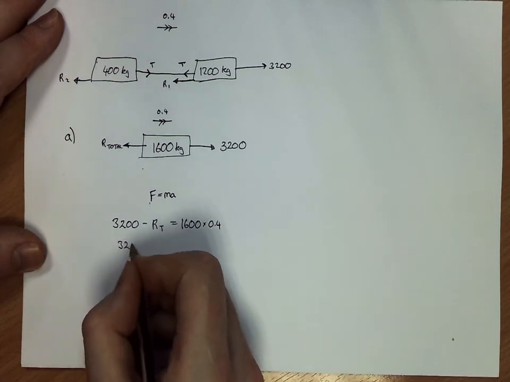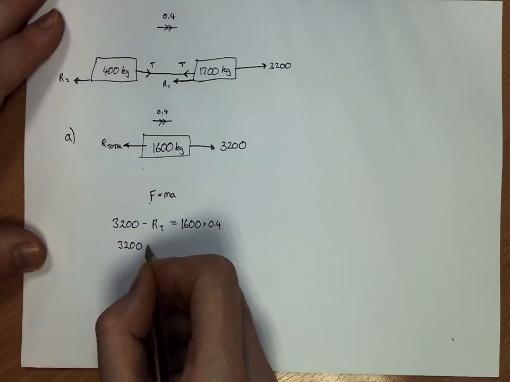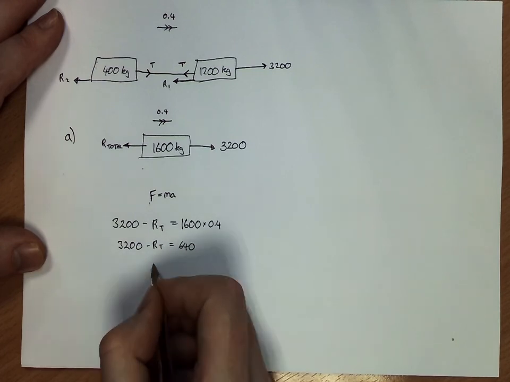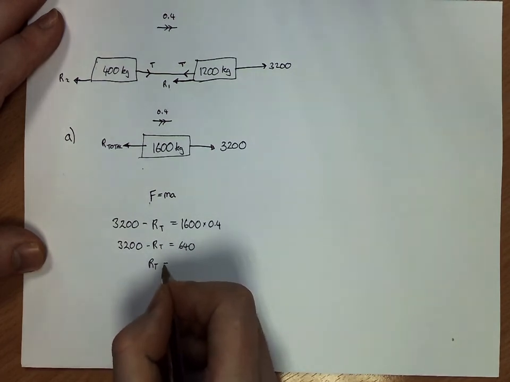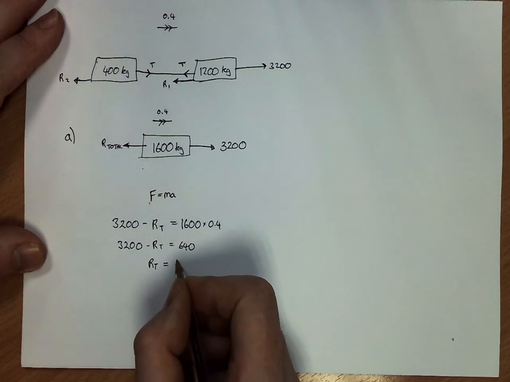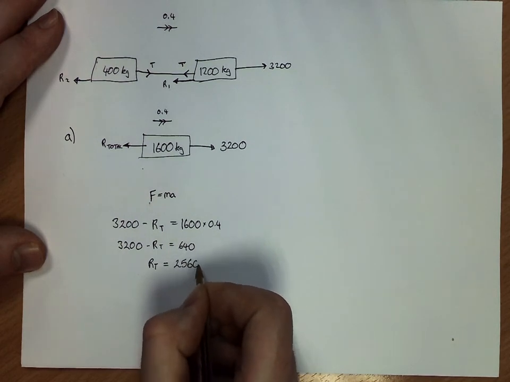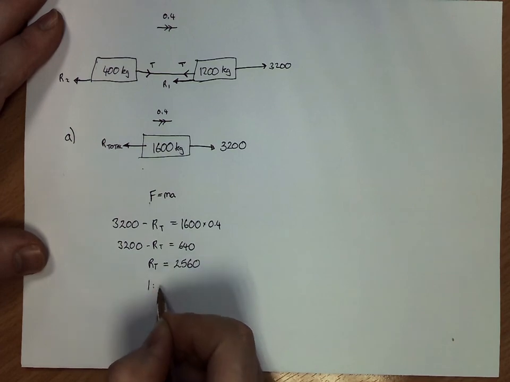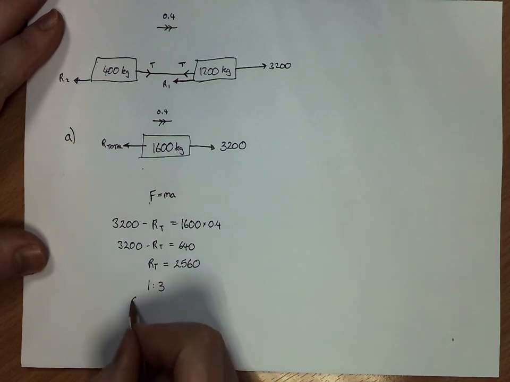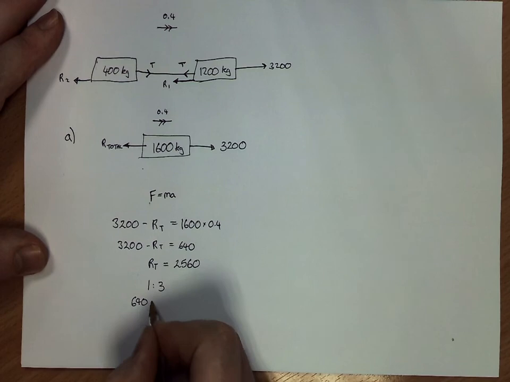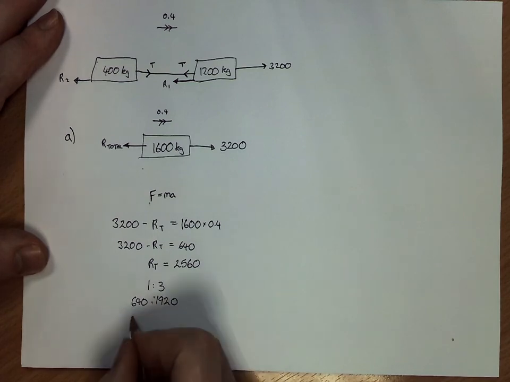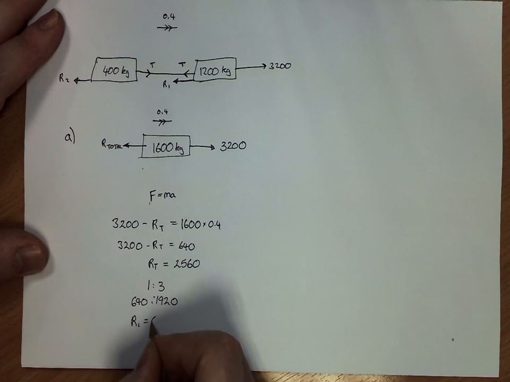So 3,200 minus RT equals 640, and that will simplify to give us RT is 2,560. I'm going to split this into the ratio of 1 to 3, which means that I get 640 to 1920. So that tells me that R1 equals 640 newtons.